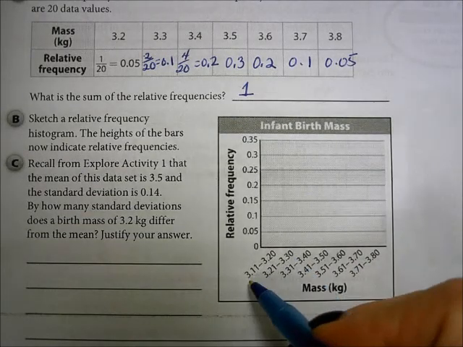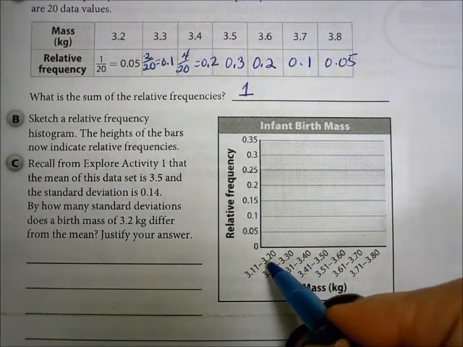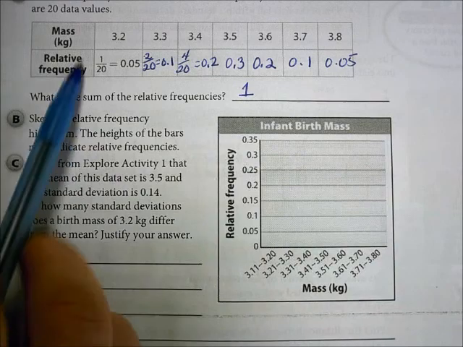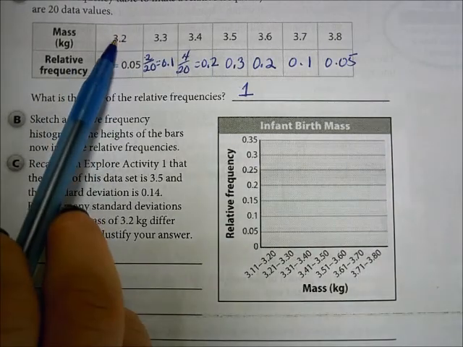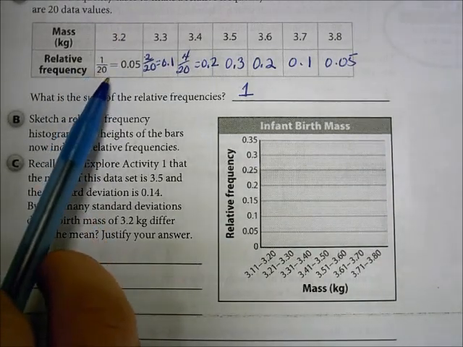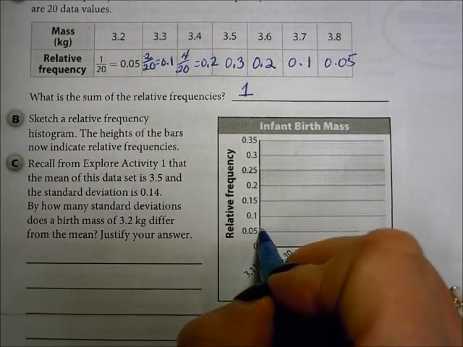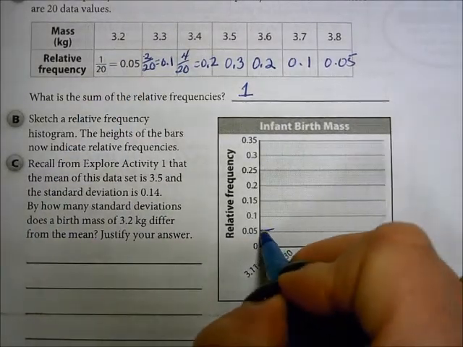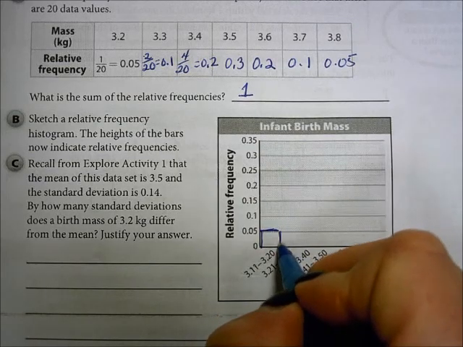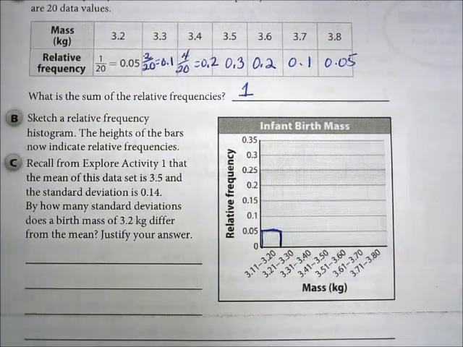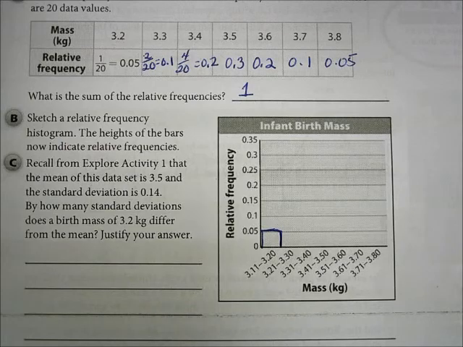So this first one, 3.11 to 3.2, that's going to fit this 3.2 category. And we know that the relative frequency was 0.05. So I'll go up to the 0.05. And that's the relative frequency for the first interval.